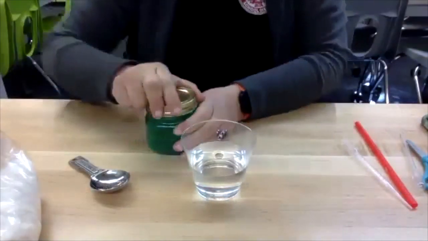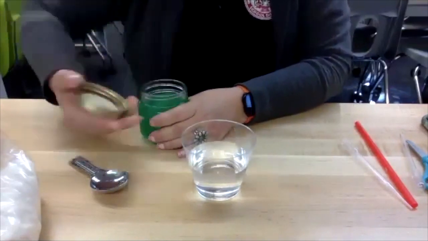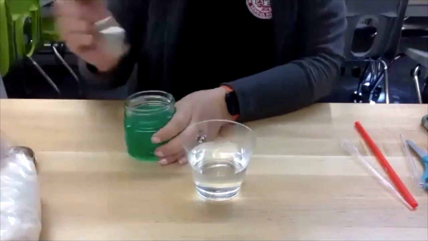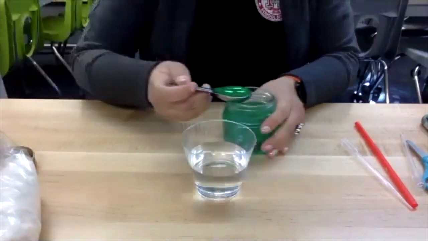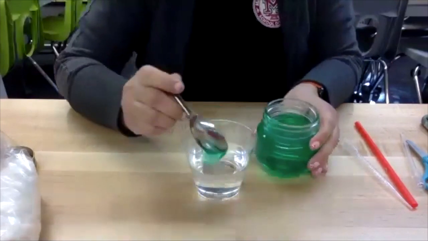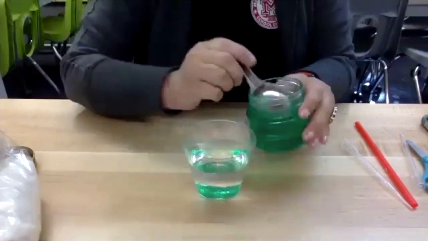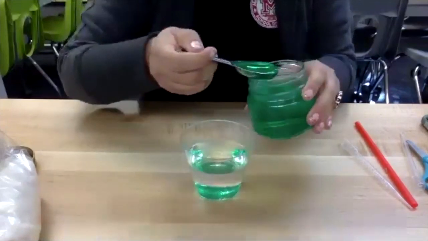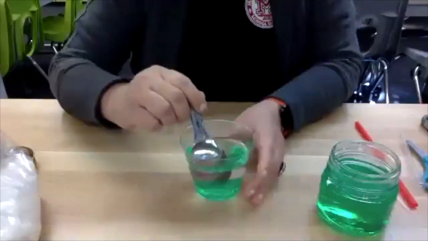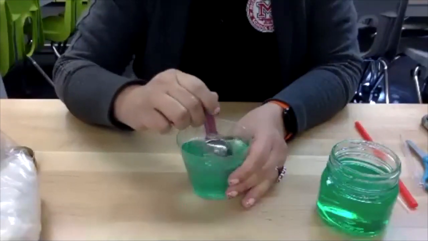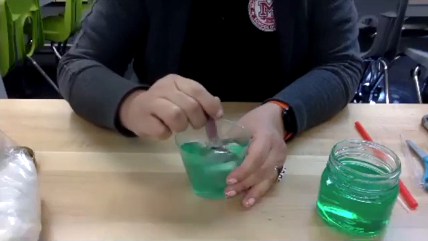So I'm going to go ahead and open up the dishwashing liquid. And I think any brand of dishwashing liquid should work just fine. So you're going to need 2 tablespoons of the liquid. Put that in. Go ahead and mix that up. Now we have this nice solution that is going to create bubbles.